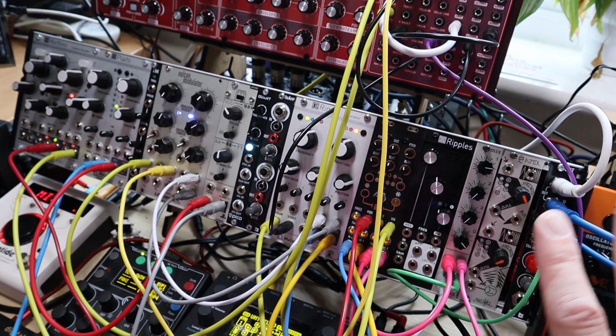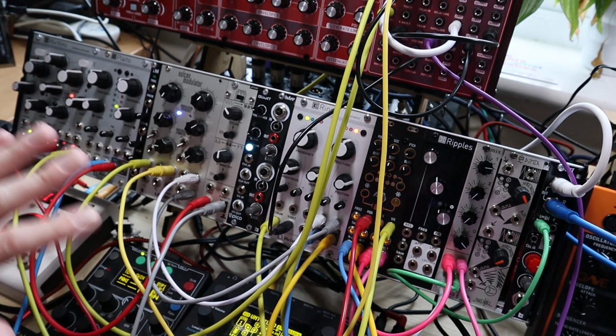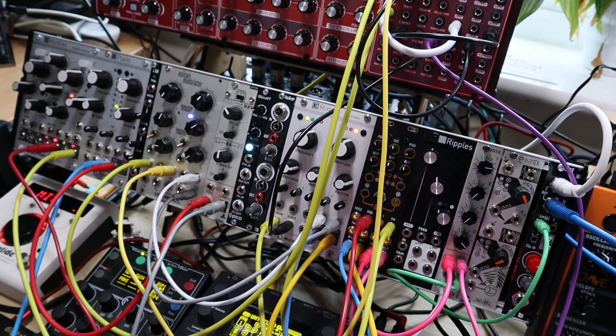There are two sound sources running in parallel here. We've got plates and we've got rings. So I'm going to talk about how I've set them up because they each are doing different things. I'm going to make sure I've muted down everything else, and then we'll talk about the signal flow.